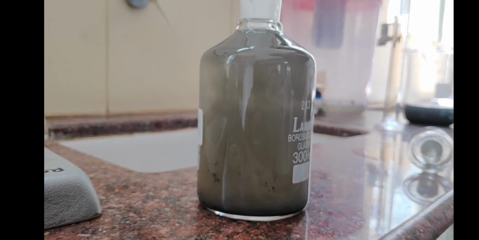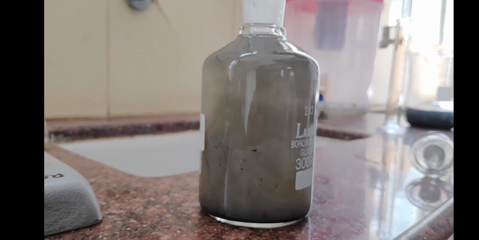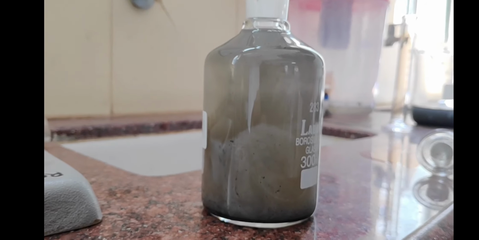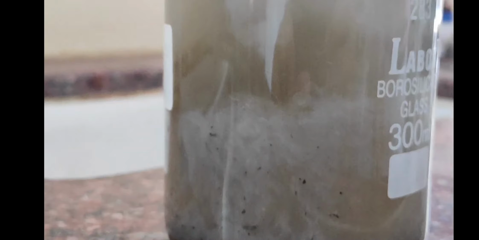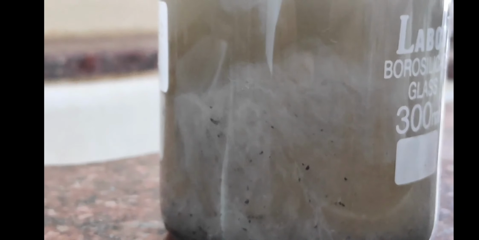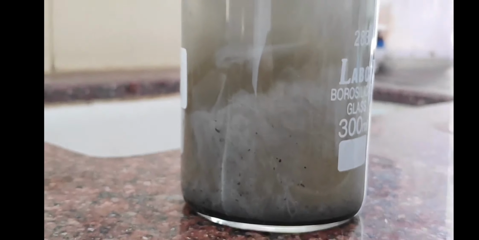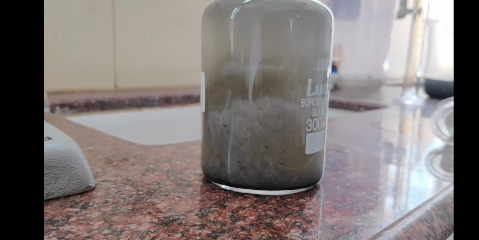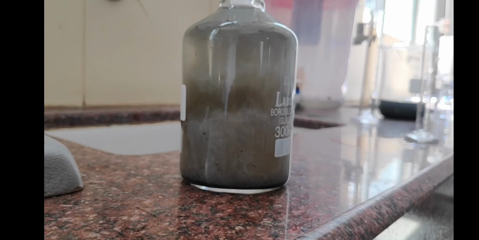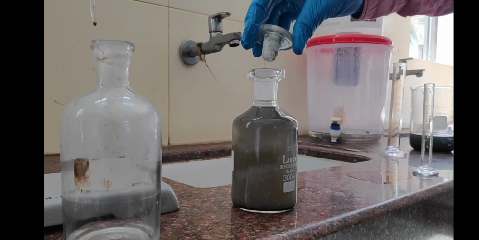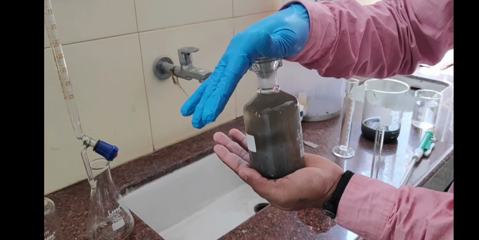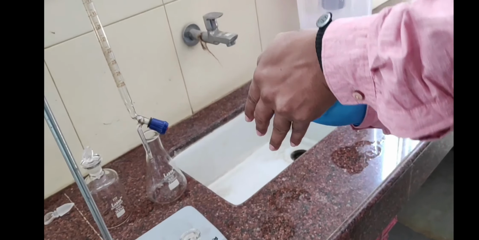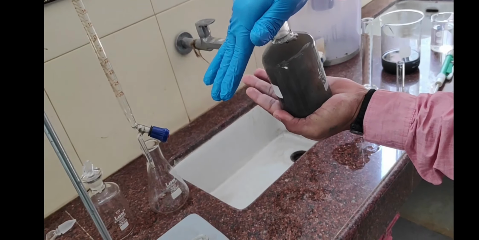As soon as we pour this into the sample, we get this precipitate. You can see it is a white precipitate. What does it indicate? It indicates the absence of dissolved oxygen. Now we are going to close the bottle. After closing it, we have to mix it thoroughly, so we are going to mix this sample thoroughly.